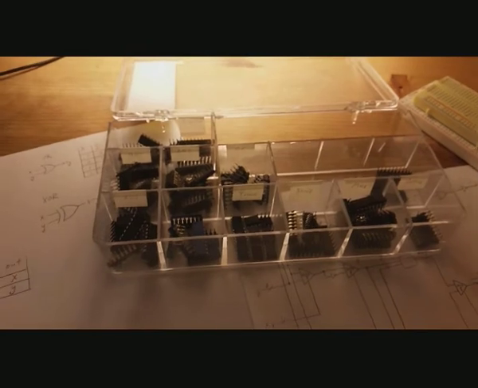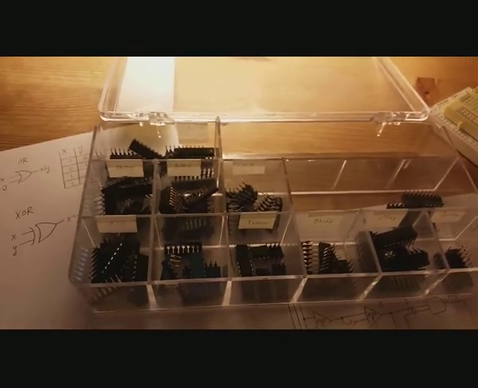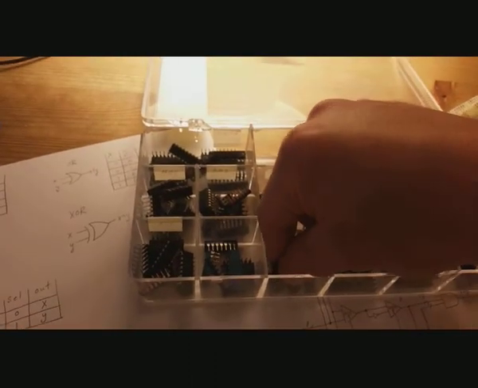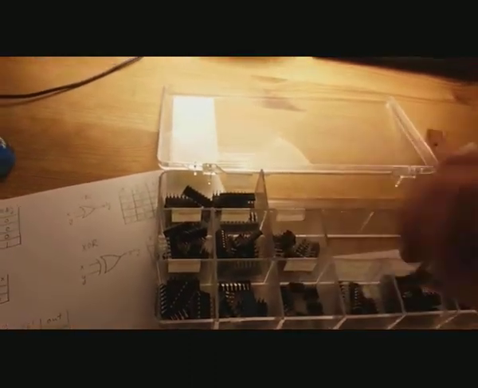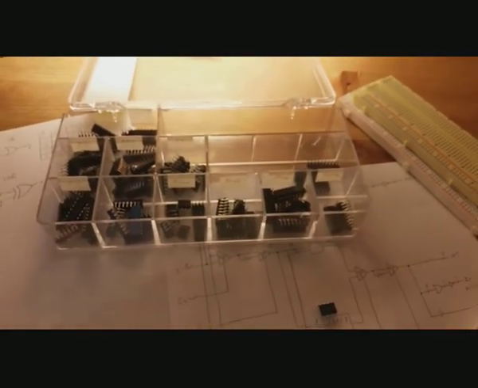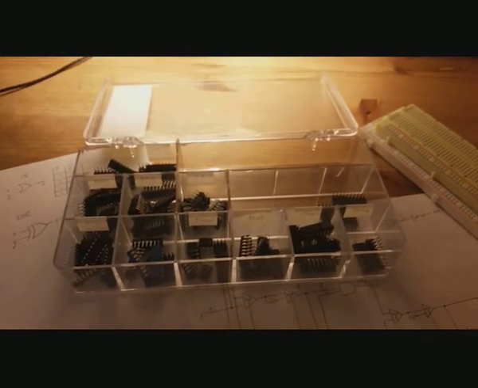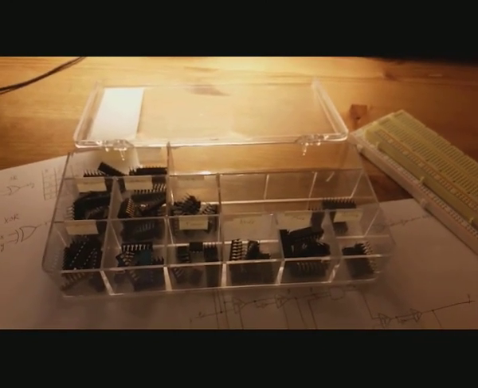I've got a lot of different chips here. Maybe I'll make a video about this one. This is going to be different. This is something else here, but yeah, those are all the chips I got. Usually about 50 cents a piece, so it's not too costly to do all this.